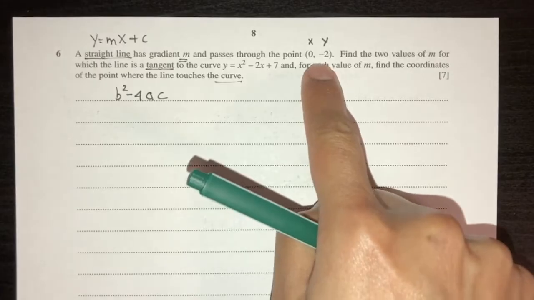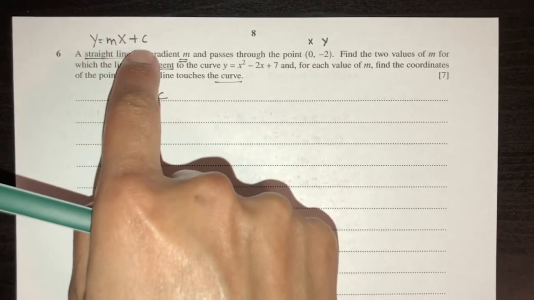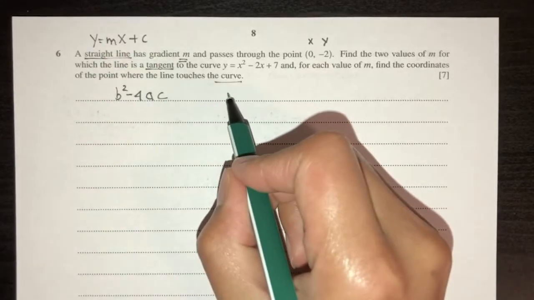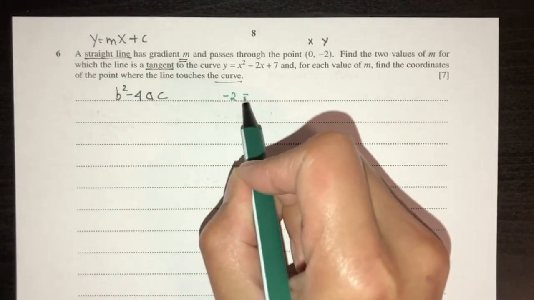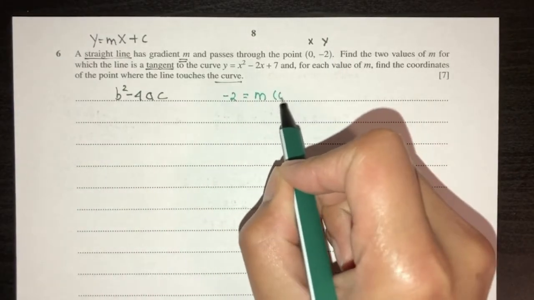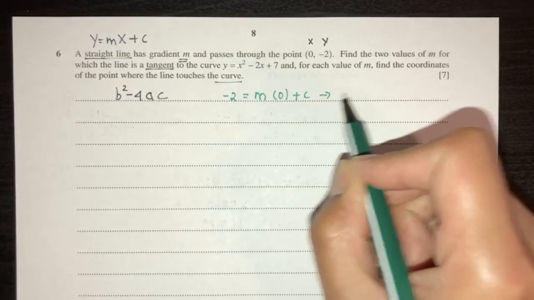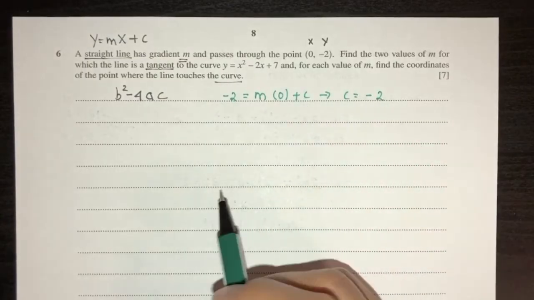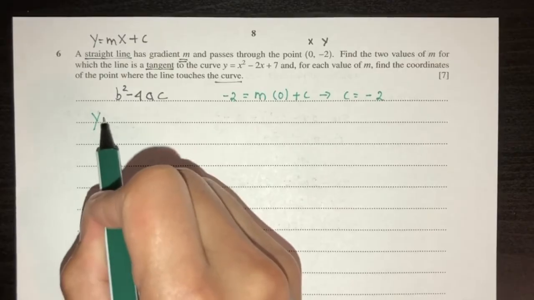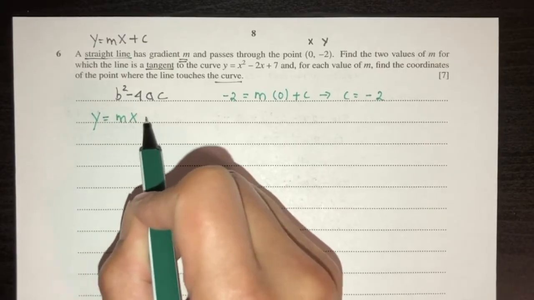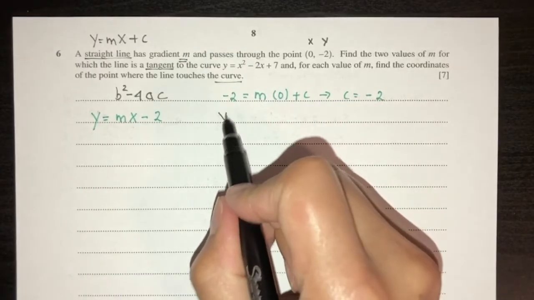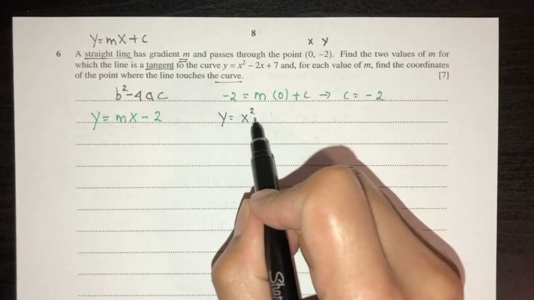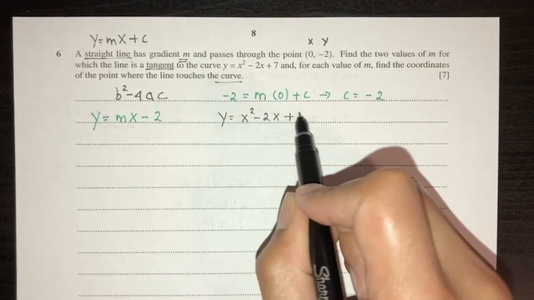But first, let's use this point. Let's see what happens for the value of c. So you have y equal to mx plus c. If y equal to minus 2, m is a gradient, x is 0 plus c. So c is equal to minus 2. So here you will have y equal to mx minus 2. And your curve is y is equal to x squared minus 2x plus 7.